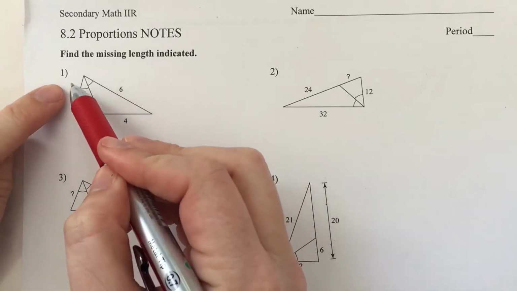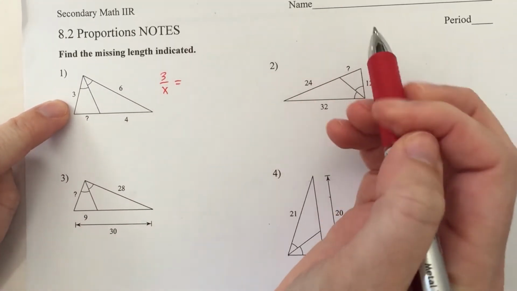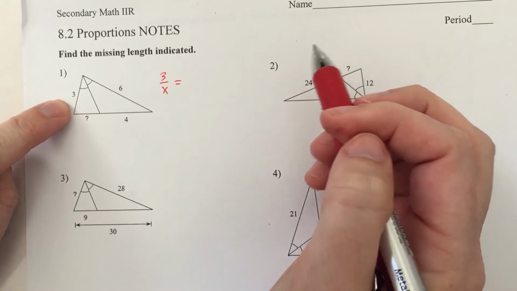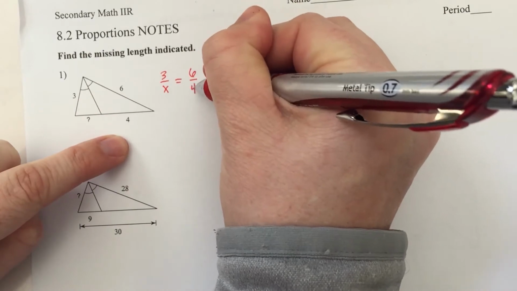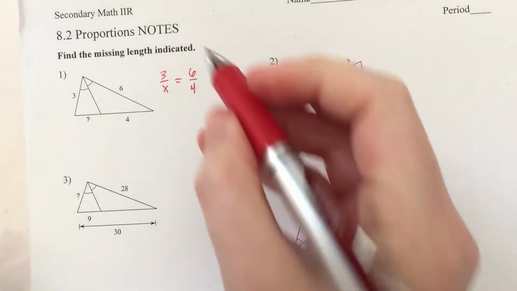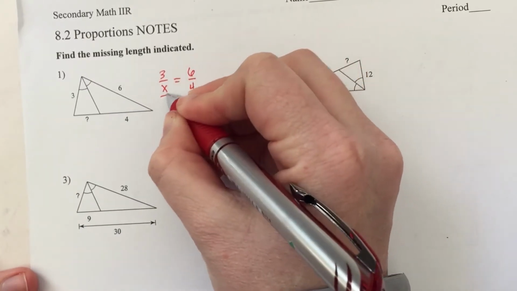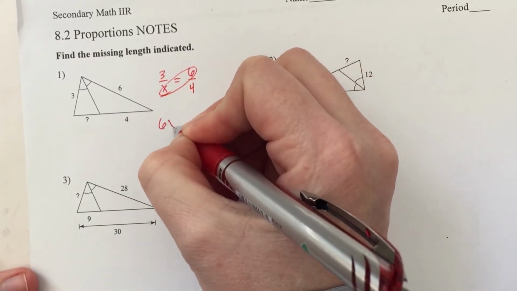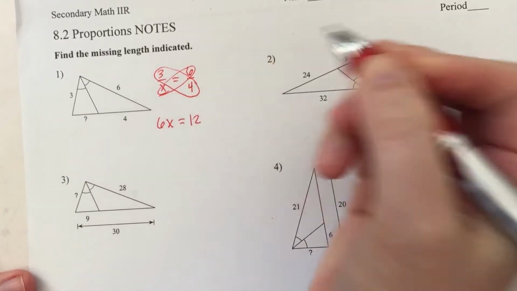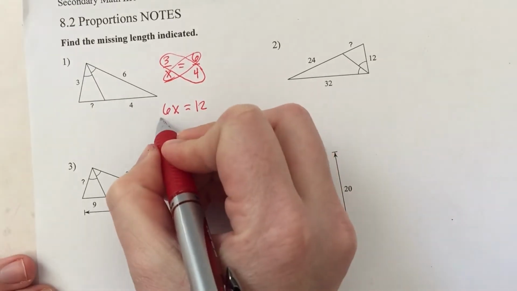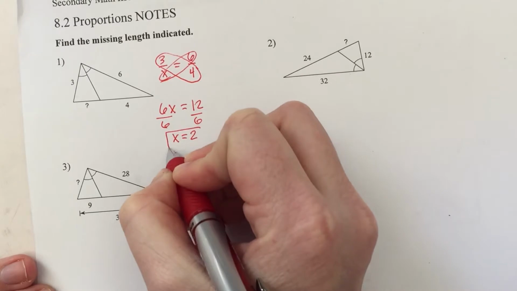So if I do 3 over x, my pattern for the next fraction or proportion would have to be 6 over 4. So that's what I mean, you have to follow the same pattern. Then you cross multiply. 6 times x is 6x. 3 times 4 is 12. I can now solve by dividing by 6, and x is equal to 2.